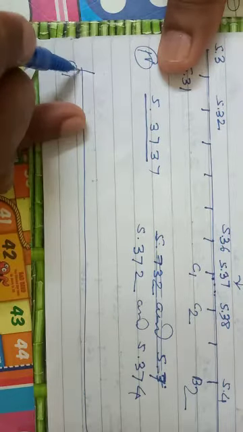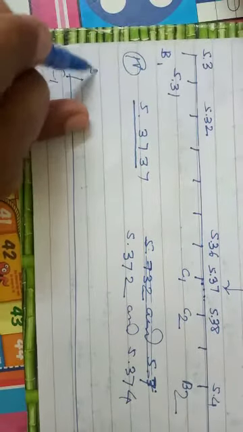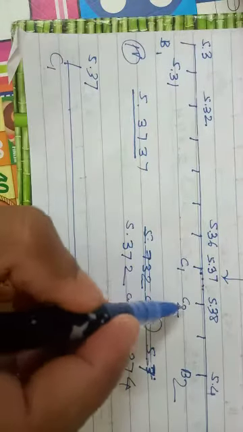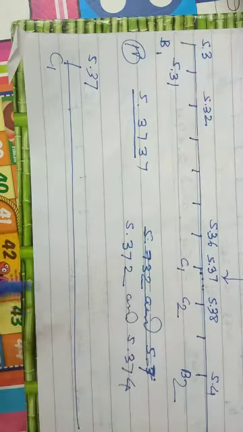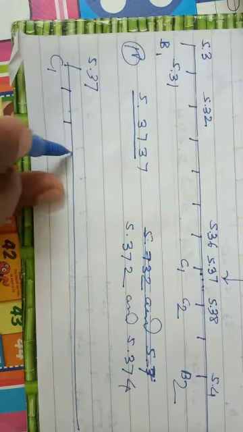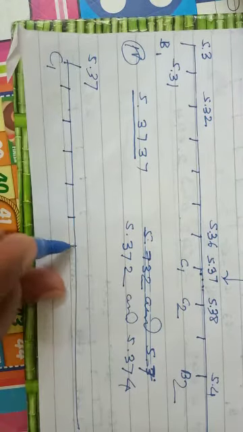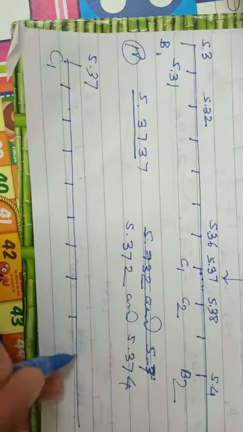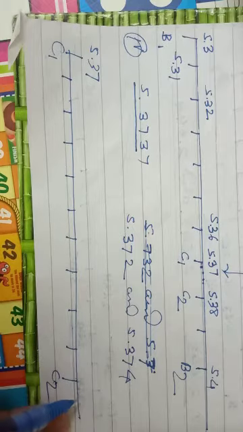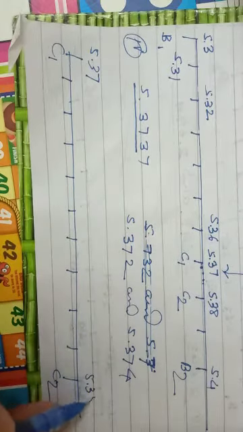C1, what is the point of C1? 5.37, and C2 is 5.38, and divide that portion into 10 equal parts. 1, 2, 3, 4, 5, 6, 7, 8, 9, and that is 10. That is point C2, and what is the value of C2? 5.38.